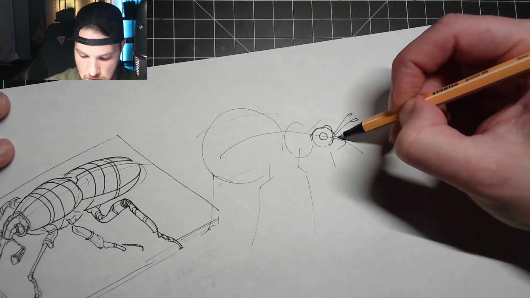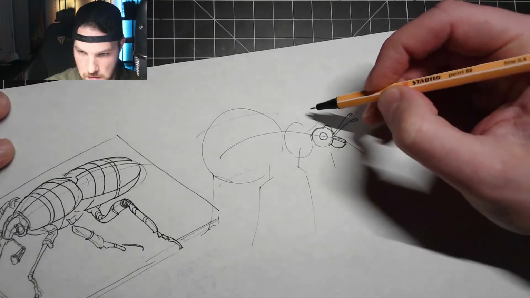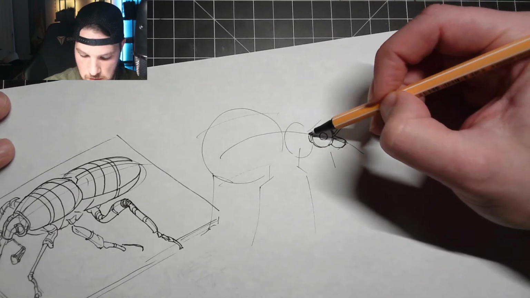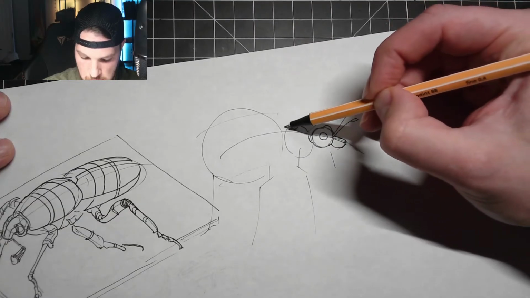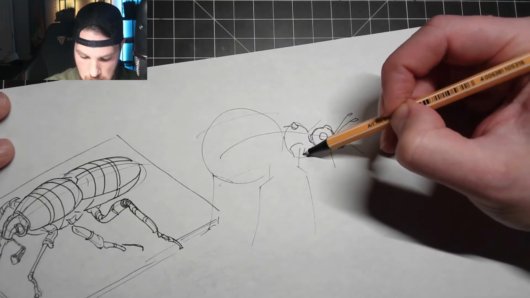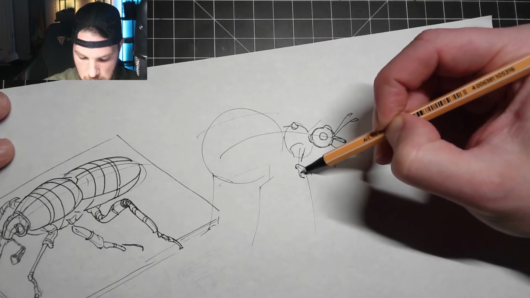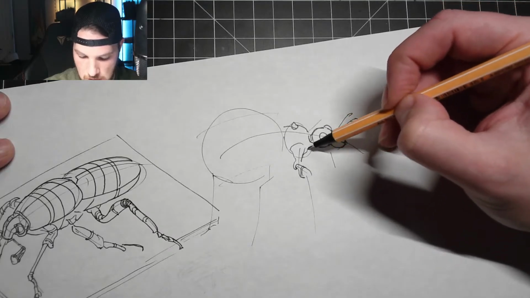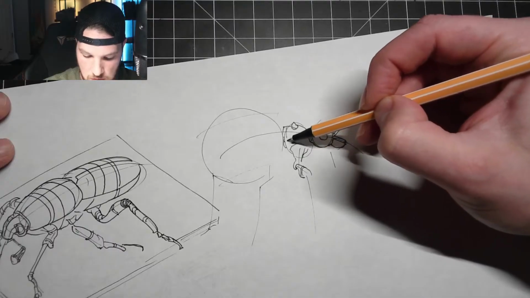Sort of like a mouth here. And I'm just going to build up that form as I go.